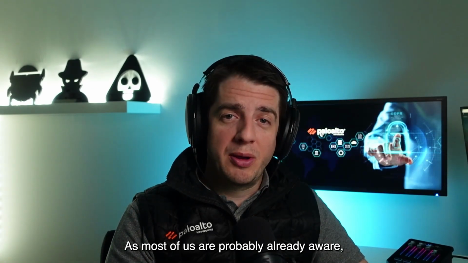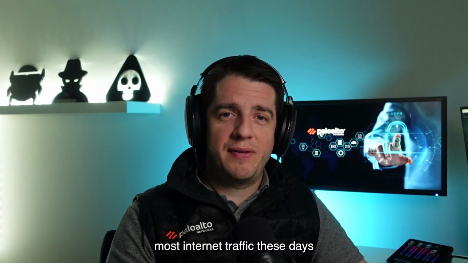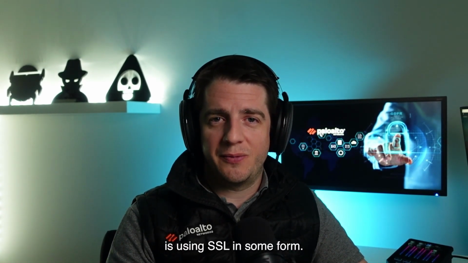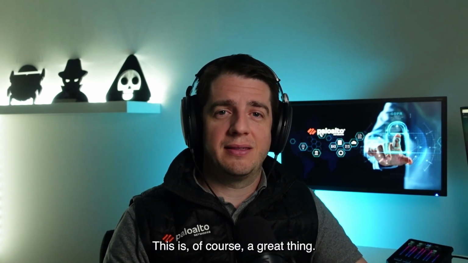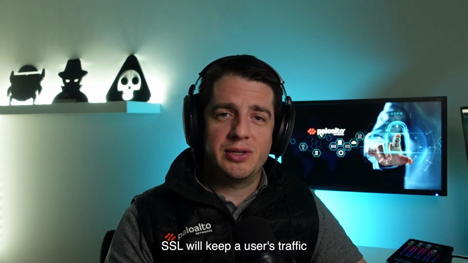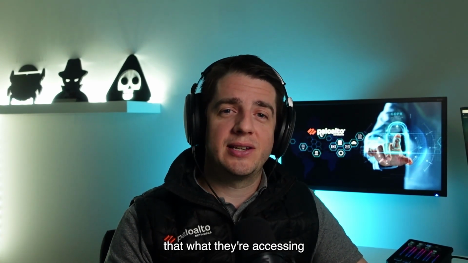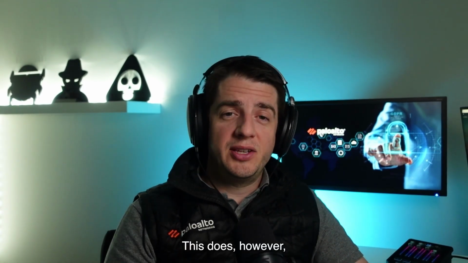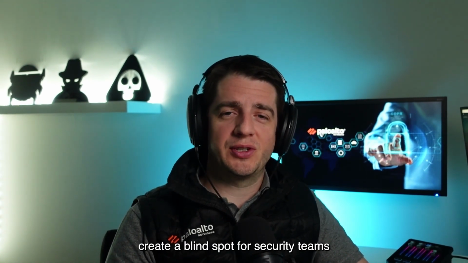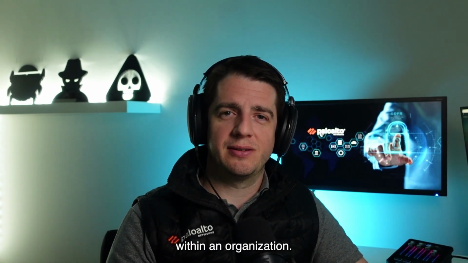As most of us are probably already aware, most internet traffic these days is using SSL in some form. And this is, of course, a great thing. SSL will keep a user's traffic private and secure, and it gives them a level of trust that what they're accessing is actually legitimate. This does, however, create a blind spot for security teams within an organization.